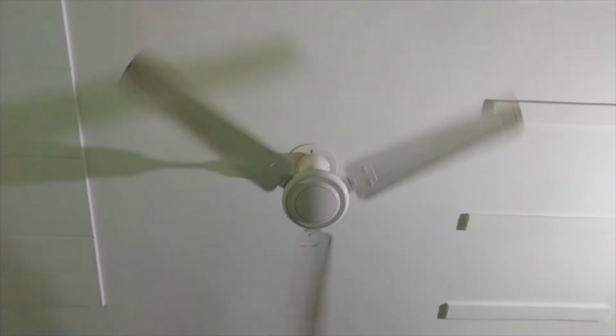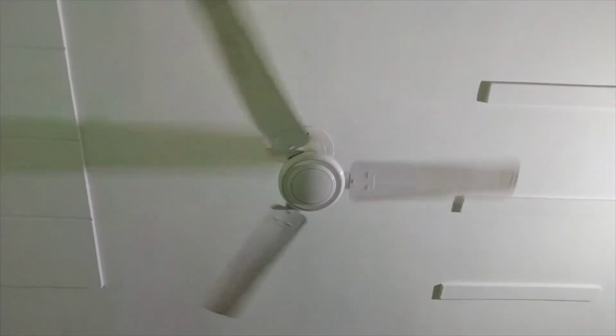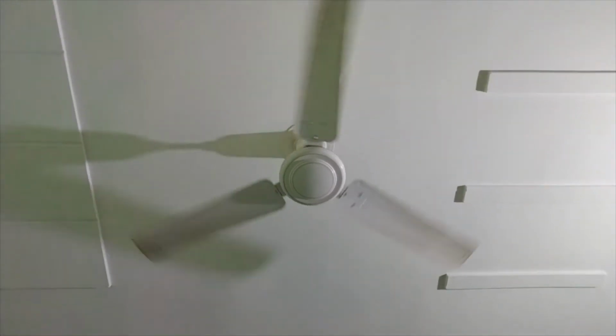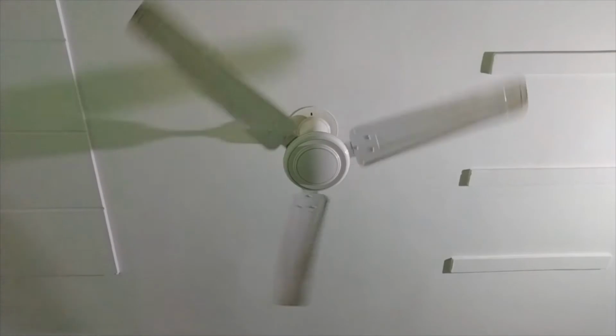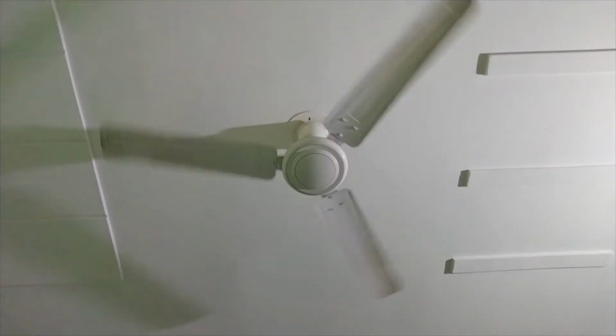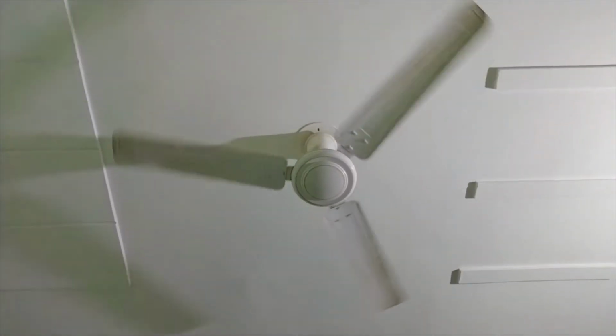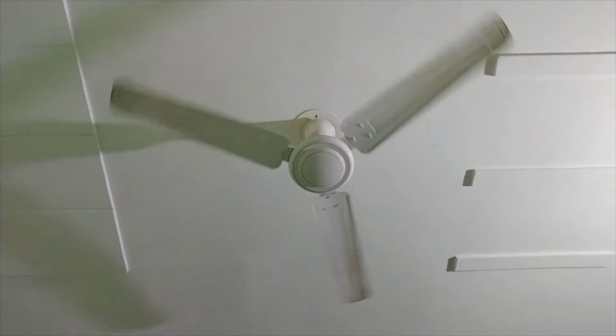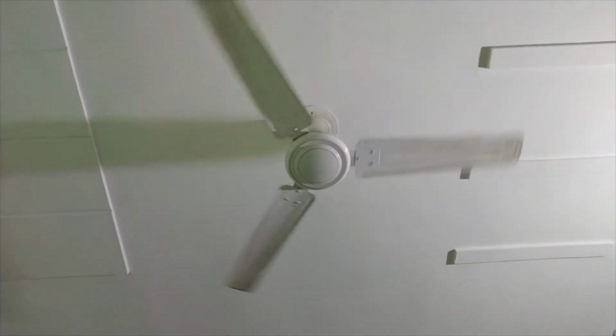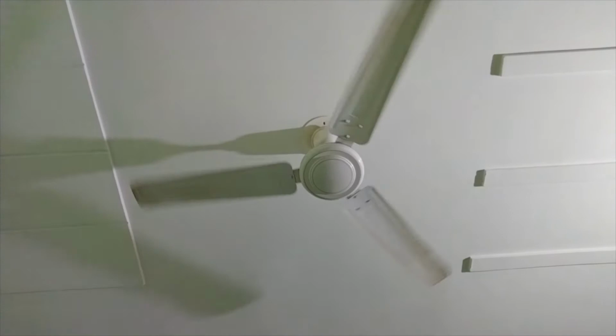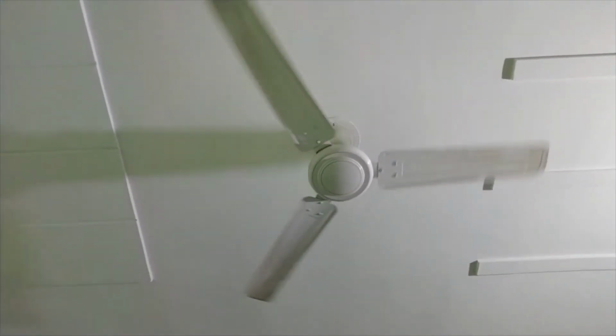Now observe this ceiling fan carefully. What do you see? The blades of the ceiling fan are also rotating. Is this clockwise or anti-clockwise?